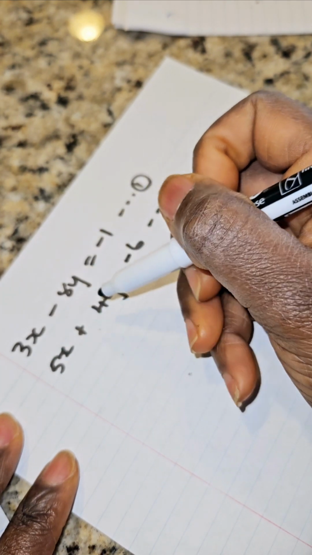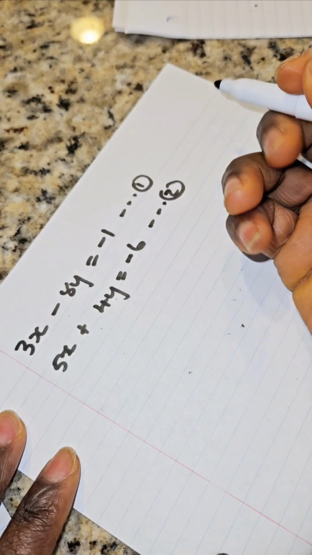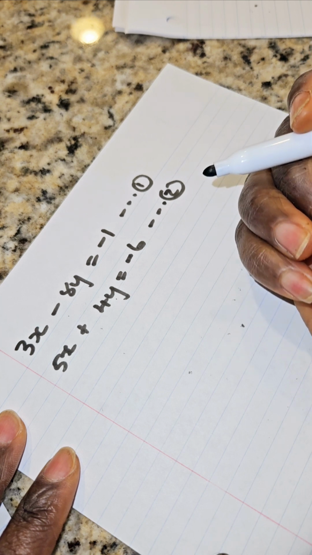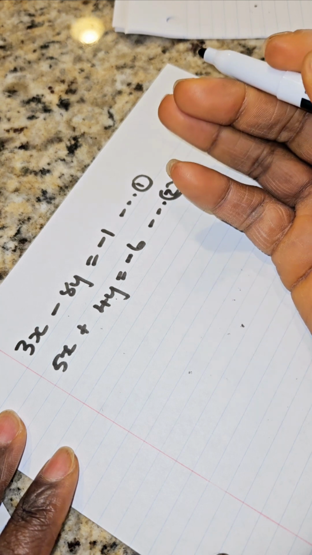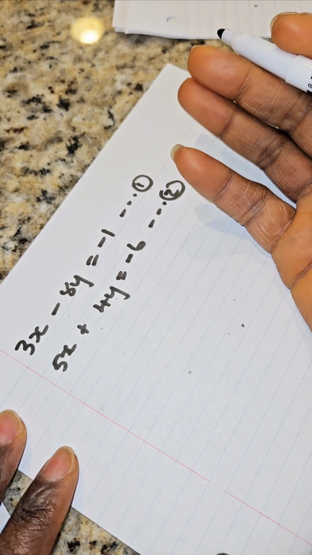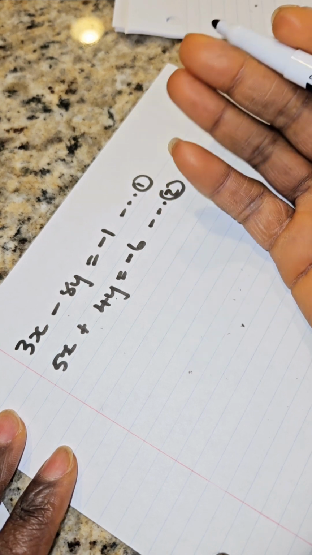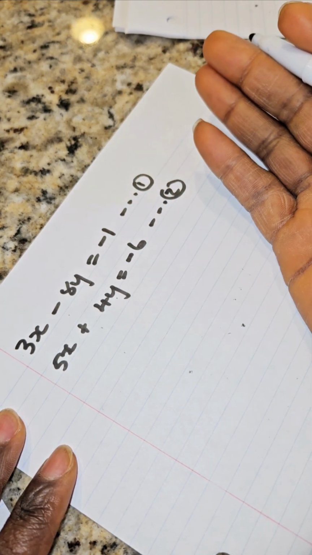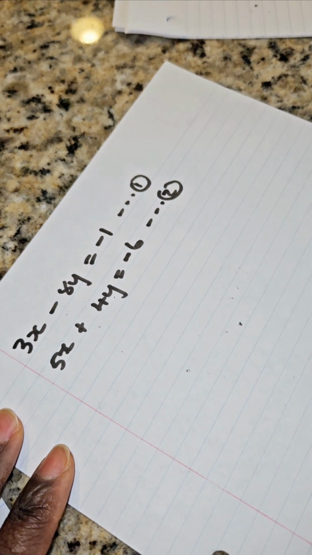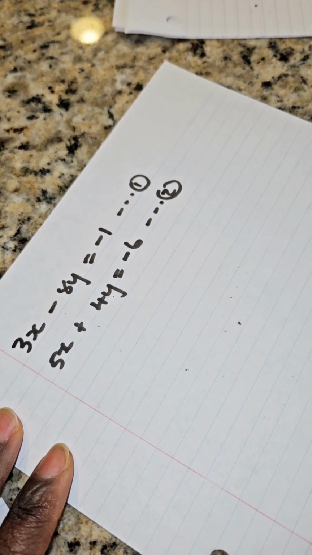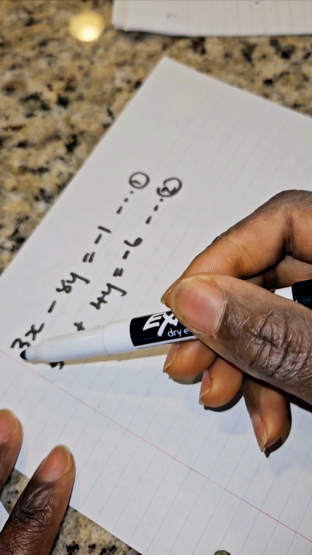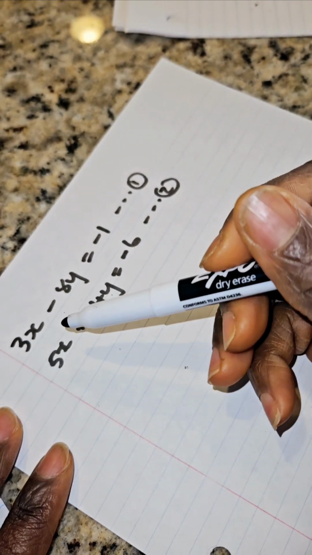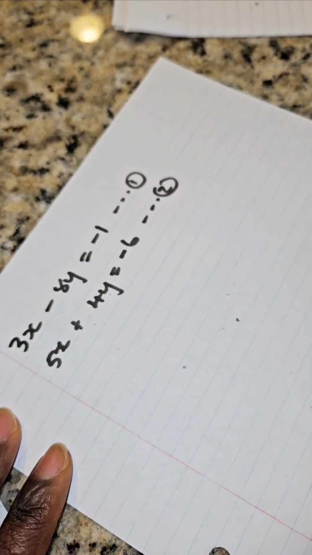Now again, like I said in the previous video, in this situation we can see x is not alone or y is not alone in any of the two equations, making it a little bit harder to do the substitution, but we are going to do it anyways because there are times when we are required to do that. So in this case, I can use either equation 1 or equation 2. And I am going to use equation 1 because I can see 3 is a lesser number. I want to deal with dividing by a lesser number.